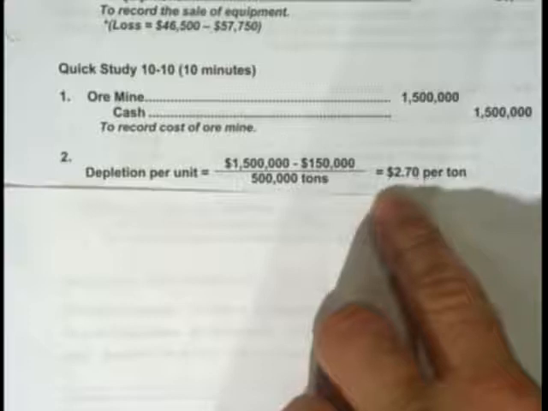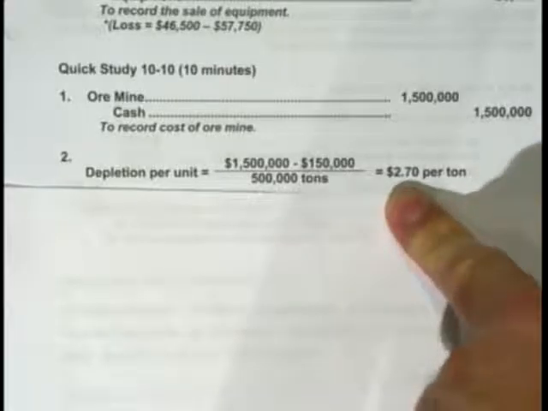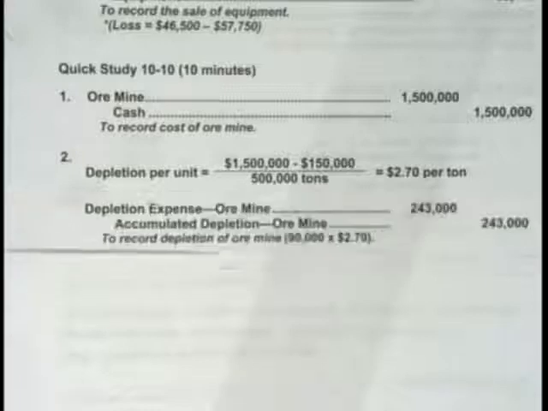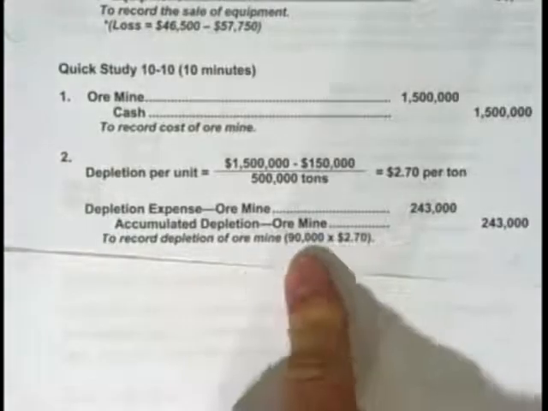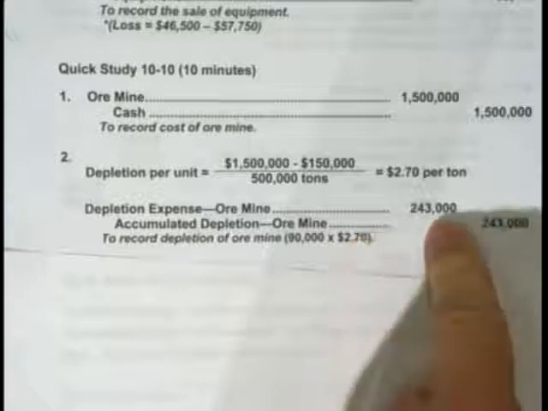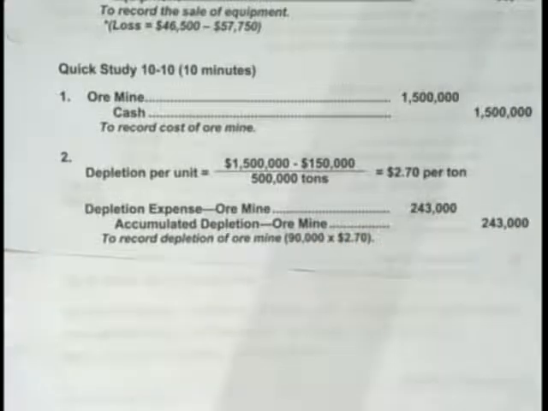So we're going to each period depreciate $2.70 per ton. Now, the first year we extracted 90,000 tons times 2.70 equals an amount of $243,000 for the first year. Now remember, this is not depreciation expense, this is depletion expense. This is not accumulated depreciation, it's accumulated depletion. Okay? Because this is a natural resource, right? Depreciation has to do with fixed assets, depletion has to do with natural resources. Okay? All right, so any questions on that?